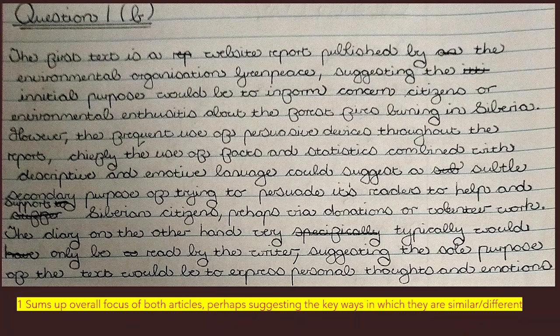However, there's that comparative connective: the frequent use of persuasive devices throughout the report. Interesting. Chiefly the use of facts and statistics. Good, those are nice devices there. Combined with descriptive and emotive language, it would suggest a subtle secondary purpose of trying to persuade its readers to help and support Siberian citizens, perhaps via donations or volunteer work. Very good. That is actually brilliant. I like that a lot.